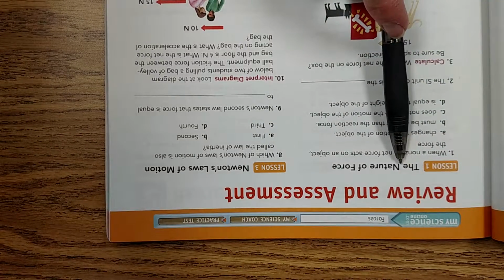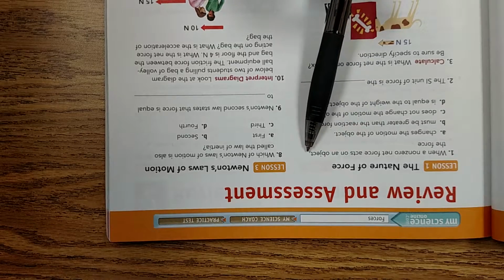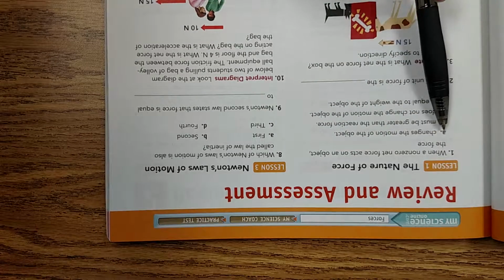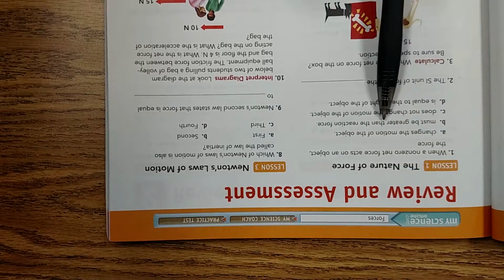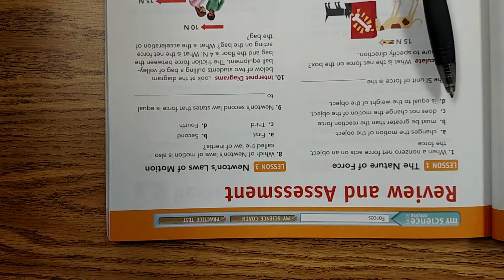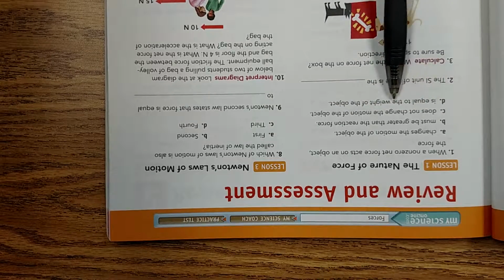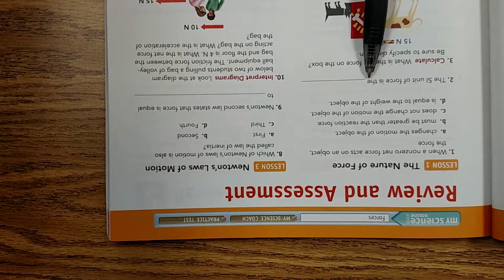Lesson 1, the nature of force. When a non-zero net force acts on an object, the force, A, changes the motion of the object, B, must be greater than the reaction force, C, does not change the motion of the object, D, is equal to the weight of the object. Number 2, the SI unit for force is the blank.